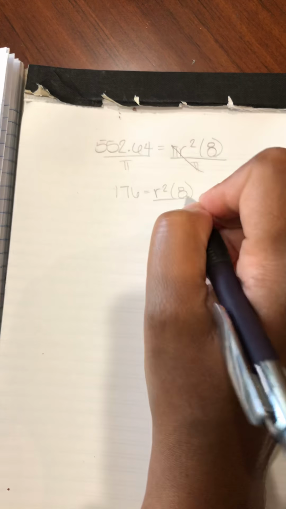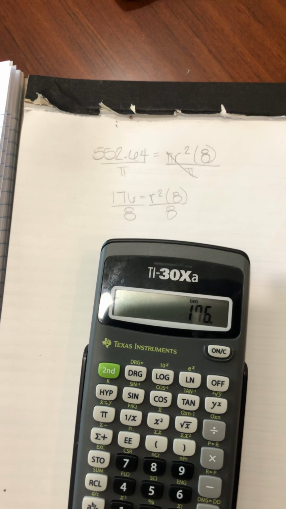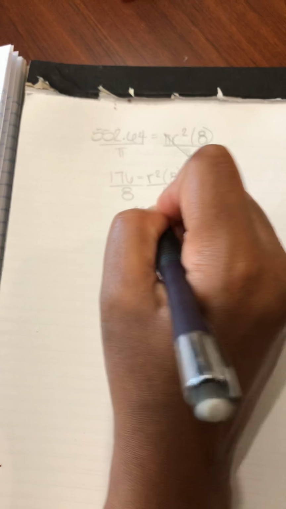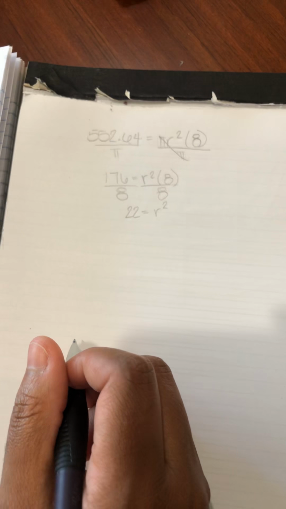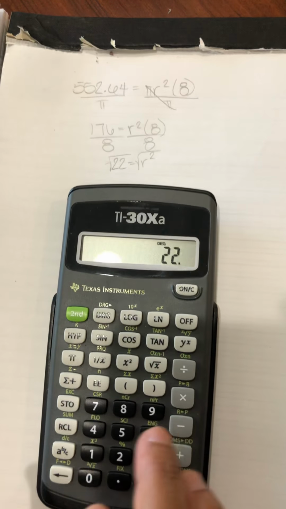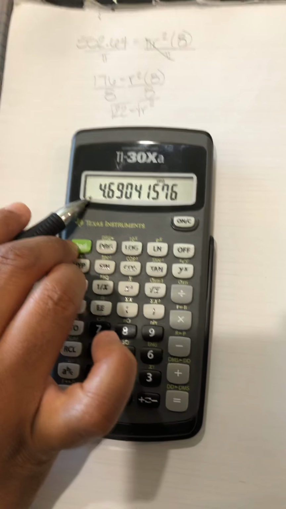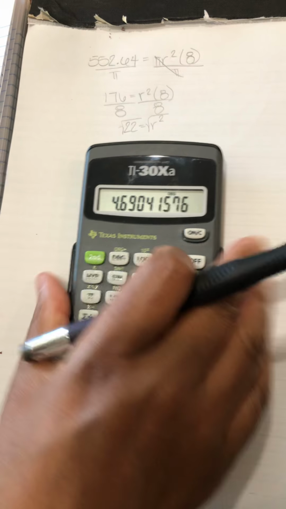Now I need to get rid of the 8. So I'm going to divide both sides by 8. So 176 divided by 8 gives me 22. So I know 22 equals r squared, but I just want r. In order to get just r, I need to take the square root of 22. So I'm going to hit the square root button on my calculator, and it gives me 4.69. So my answer here for my radius would be 4.69.